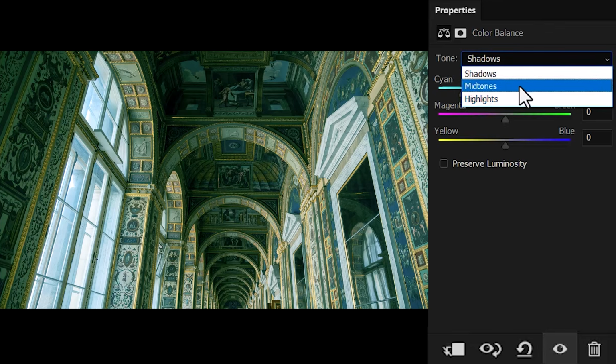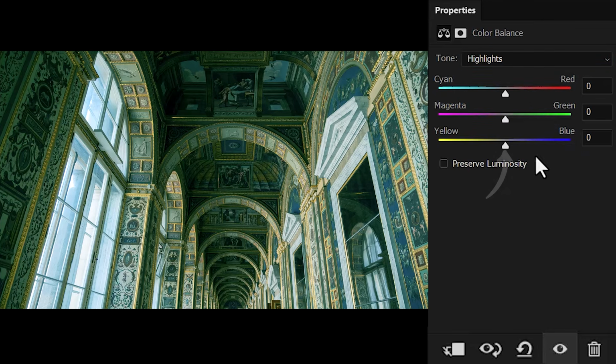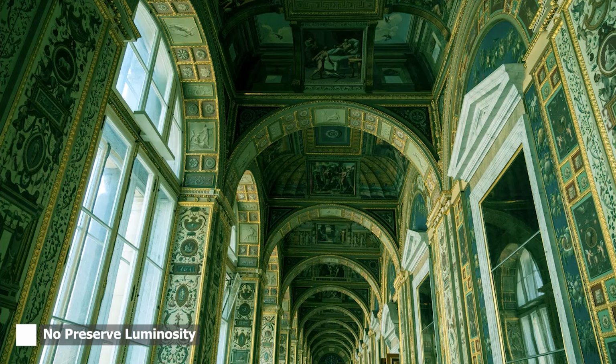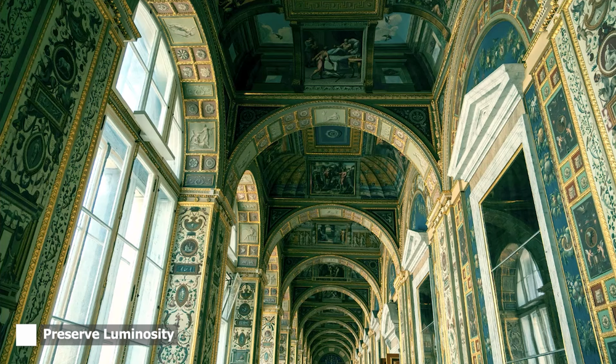So let's go and select highlights and then add yellow. You might like this yellow look, I don't. So I'll double click here and undo this. Check Preserve Luminosity. Since it has no effect on shadows, we don't have any problem here. And now we just add yellow to our liking. So this was the original, this without Preserve Luminosity, and this with Preserve Luminosity.